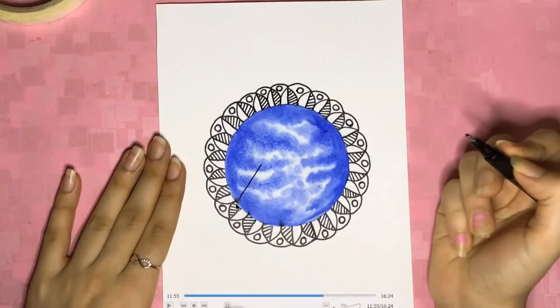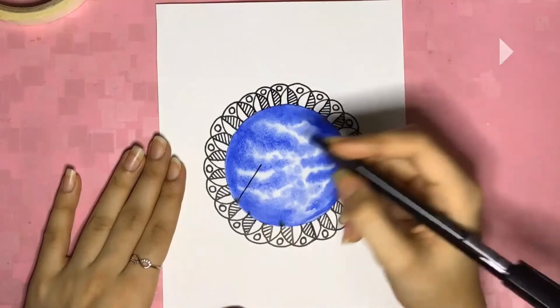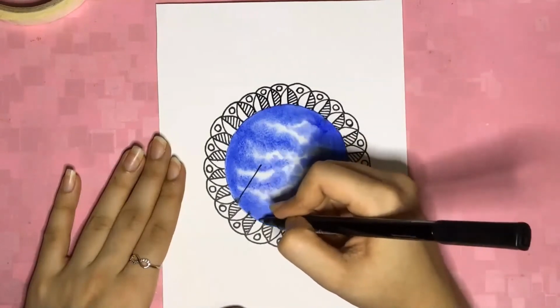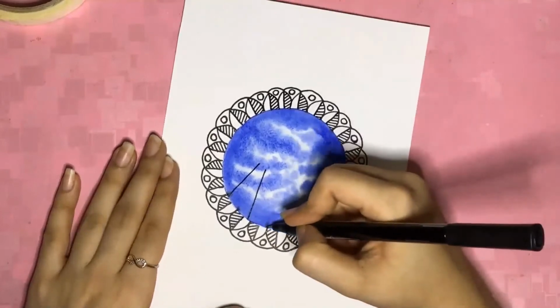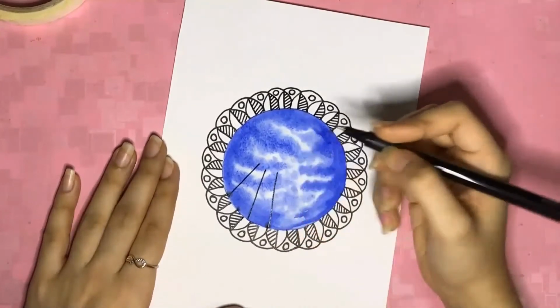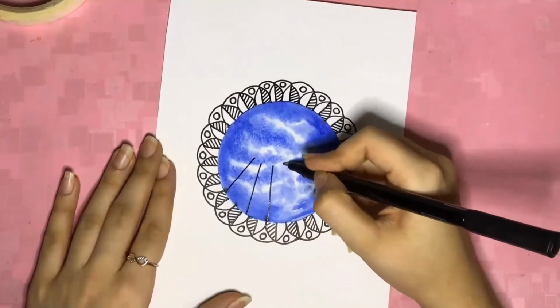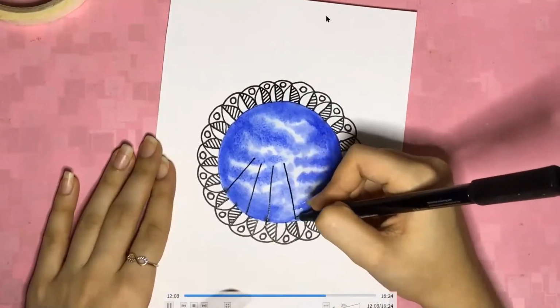So you all can again observe this. Just draw a line, then draw another line, draw the third line now, and then the fourth line.